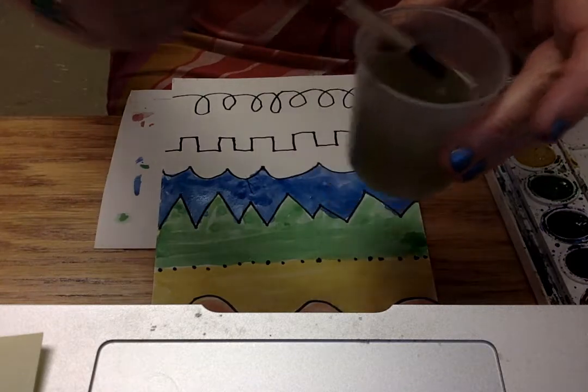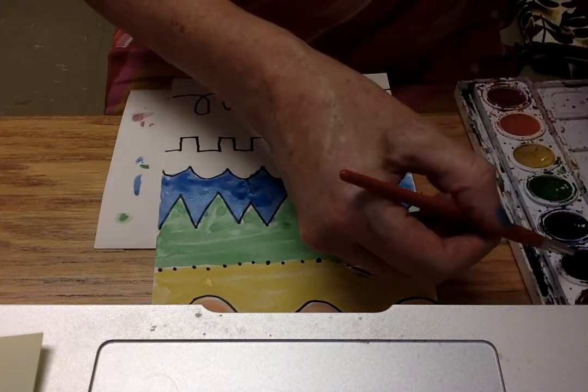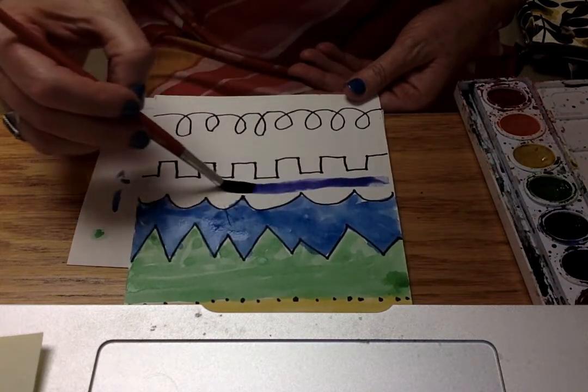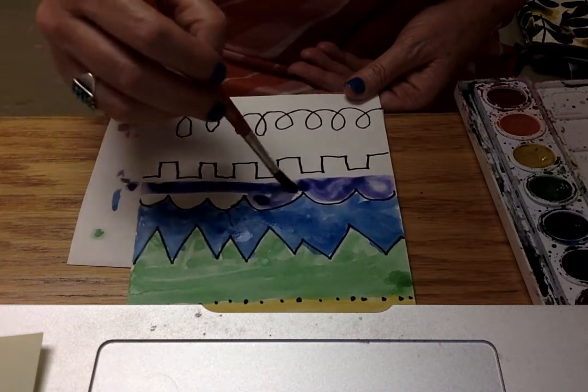I have 3 more colors. I think I'm going to see how this purple looks. I know lavender is Miss Laura's favorite color. I wonder which one is your favorite color.